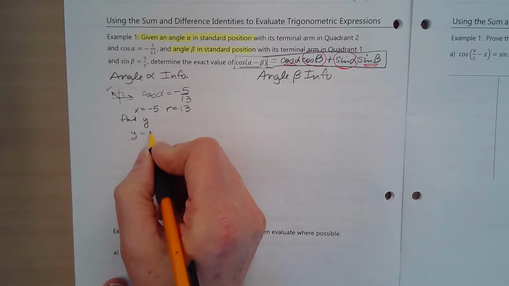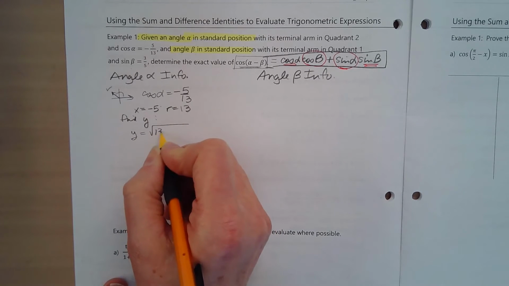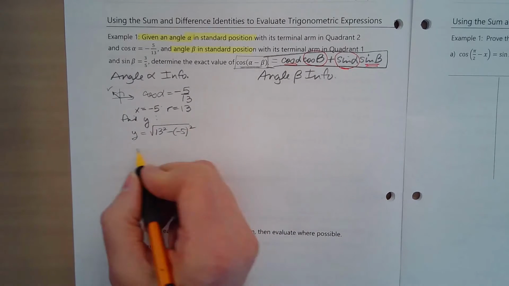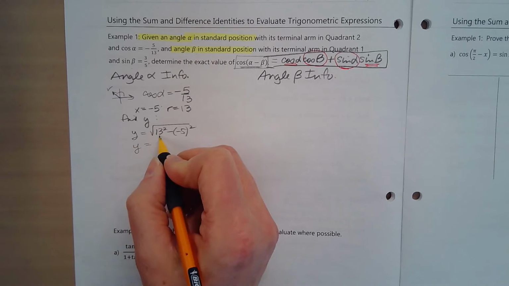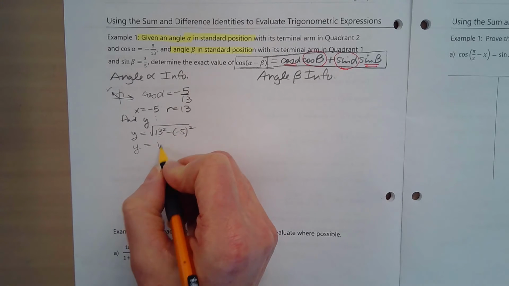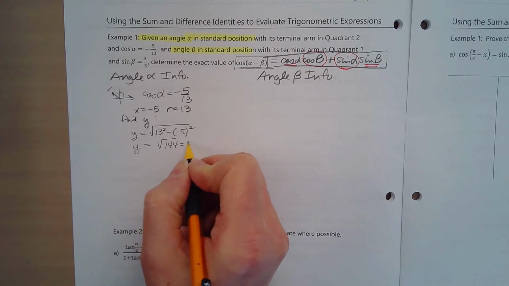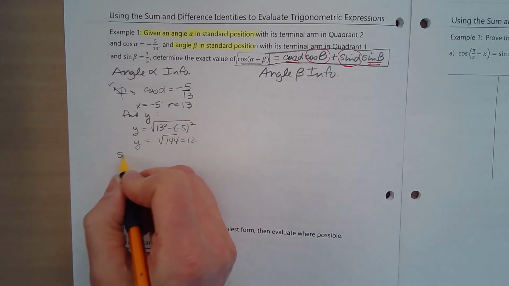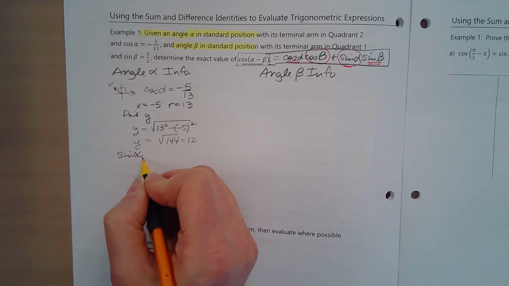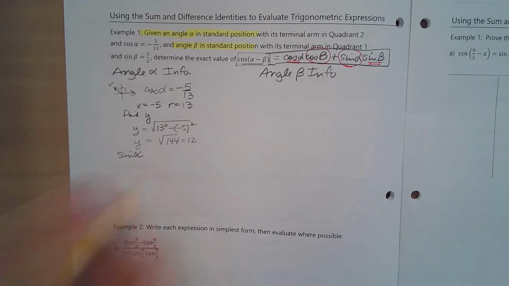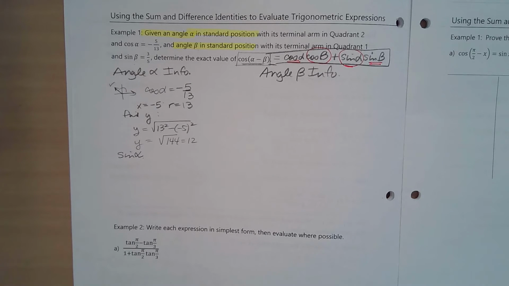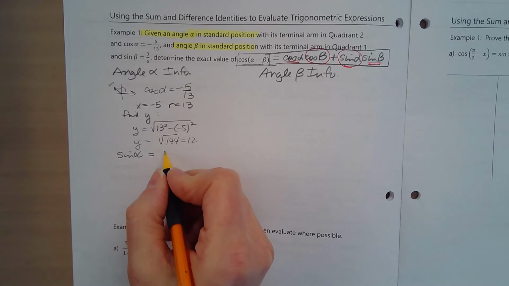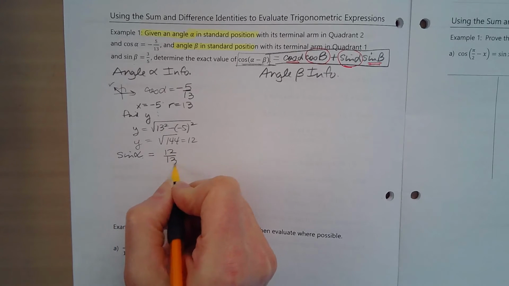Y equals the square root of 13 squared minus negative 5 squared, so 169 minus 25. Y is 12. That tells me what sine is. Sine of A is equal to positive 12 over 13.